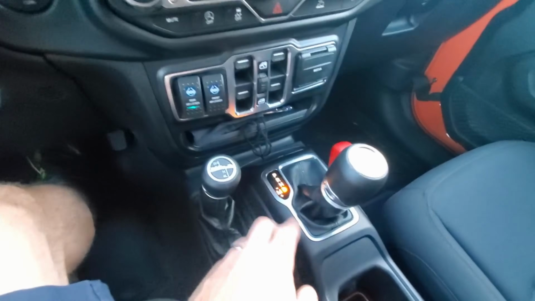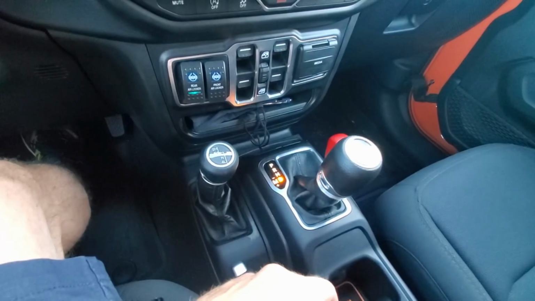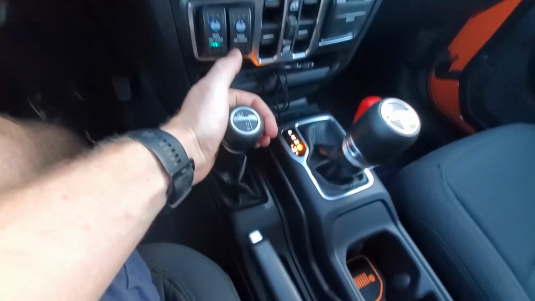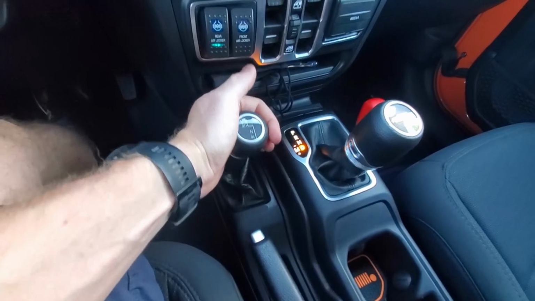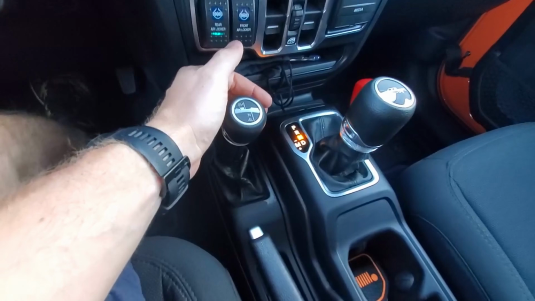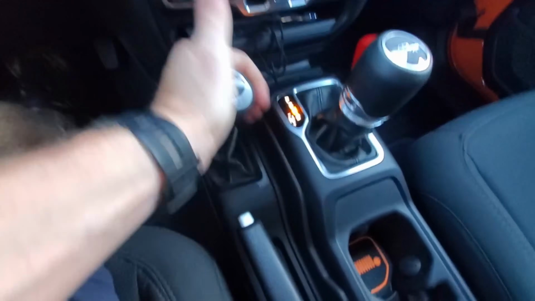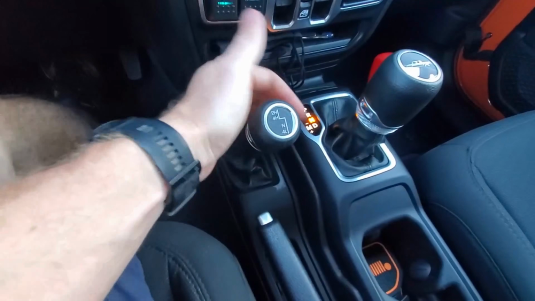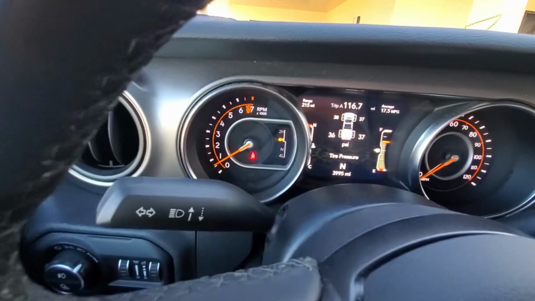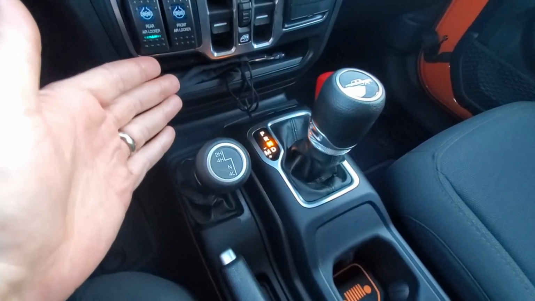So to use the hill descent feature and to not just manually shift your transmission, you'll need to go into 4 high. So on this, it's just straight back. So I'm gonna put it in neutral, kind of assisting that a little bit. Let off the brake a little bit. There we go. So we'll verify that up here. We're in 4 high.